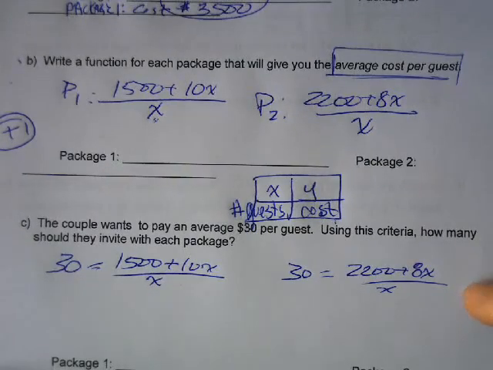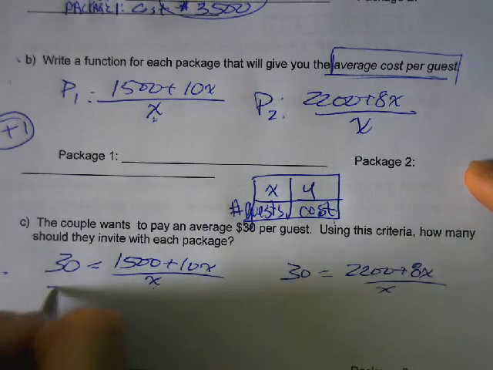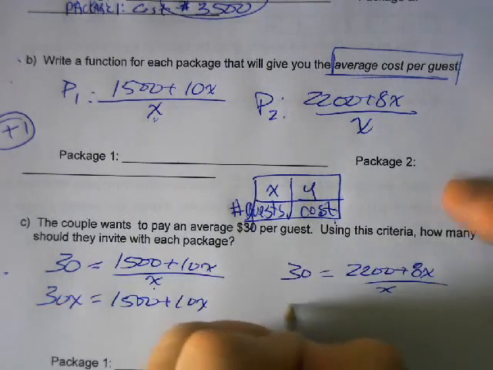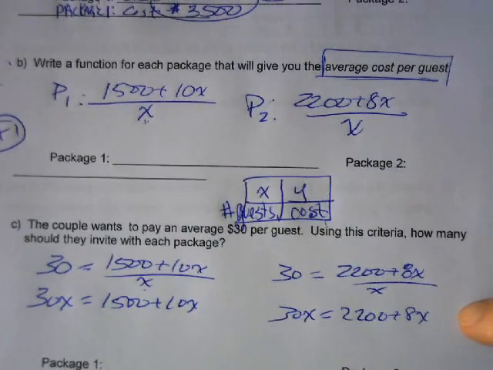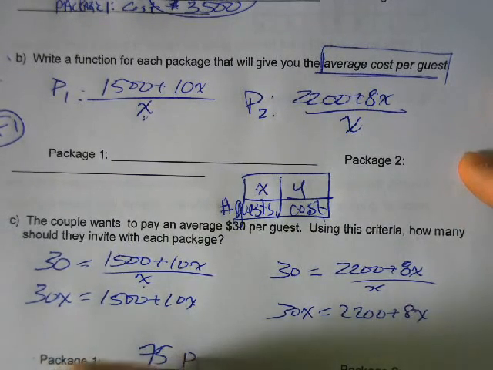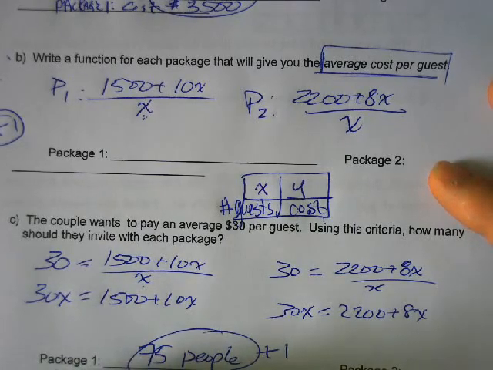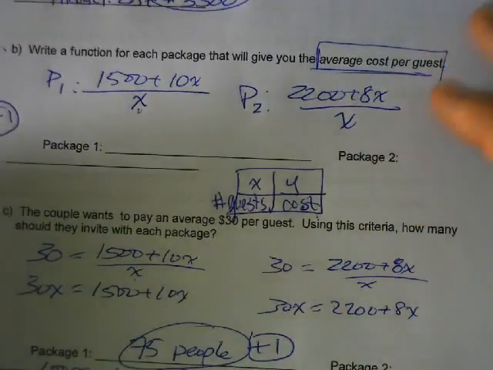Okay, the substitution part is important, but where we want to get with this is the cross multiplying. They wanted to see 30x equals 1,500 plus 10x, and 30x equals 2,200 plus 8x. Cross multiplying. Alright, so package 1 supports 75 people. That's plus 1. Package 2 supports 100 people. That's another plus 1 there. So you can get a maximum of 2 points for part C.